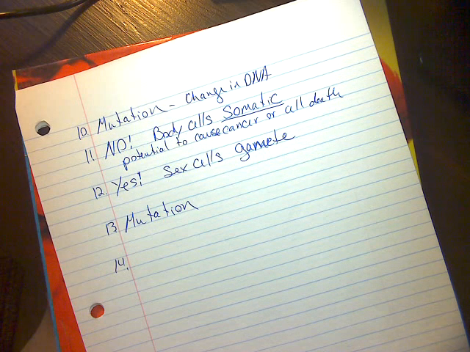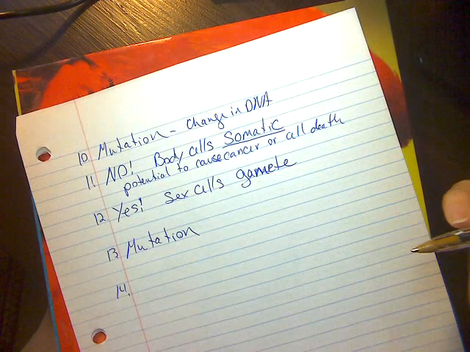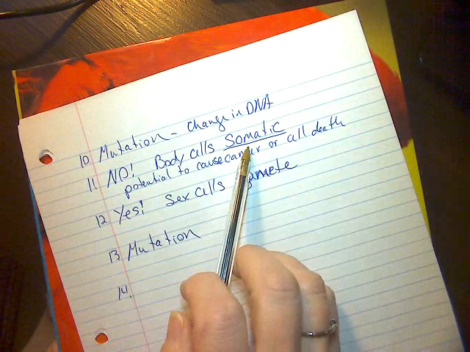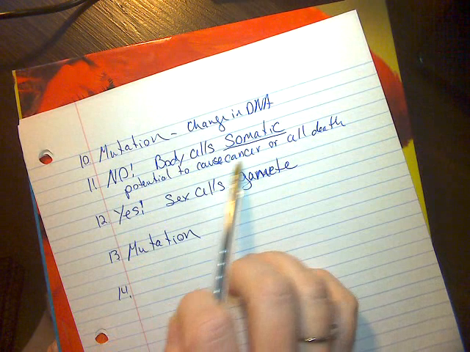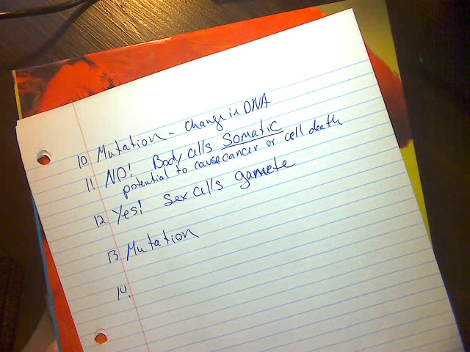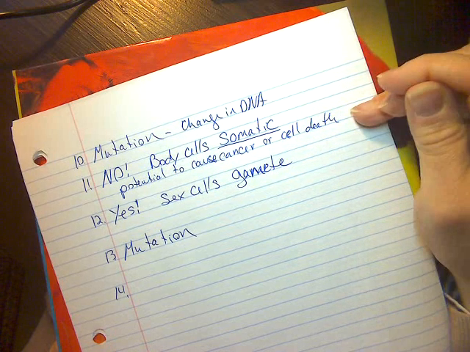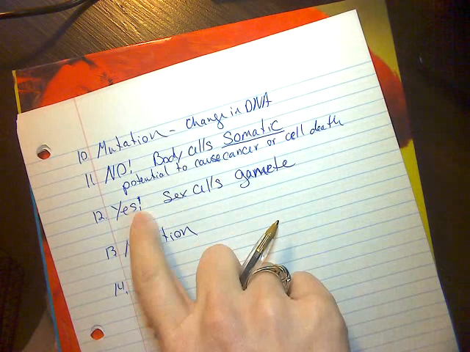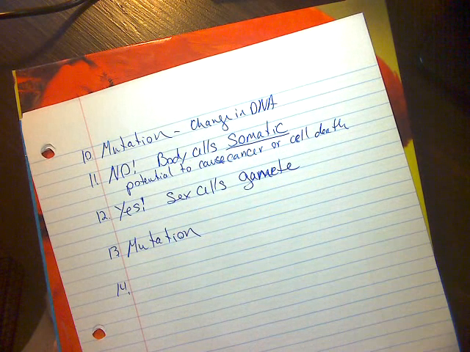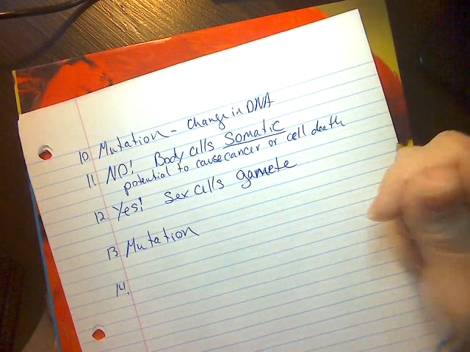And then number 14. Mutations can happen in any type of cell. What is different about the effects of mutations that occur in somatic cells versus gametic cells or gamete cells? Basically we just talked about it, so that's just a review of what we talked about in these previous questions. If a mutation happens in a somatic cell, it's a body cell, so it has a potential to lead to cancer or cause cell death or cause the organism to not function well, depending on where the mutation happened. If a mutation happens in a sex cell, an egg or a sperm cell, it has the potential to be passed on to the next generation. It could be a good thing or a bad thing.